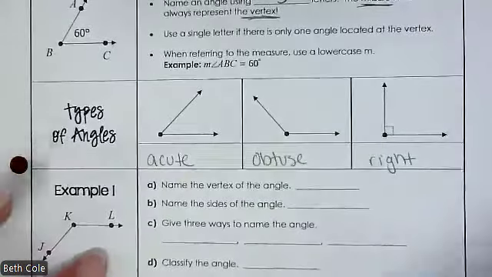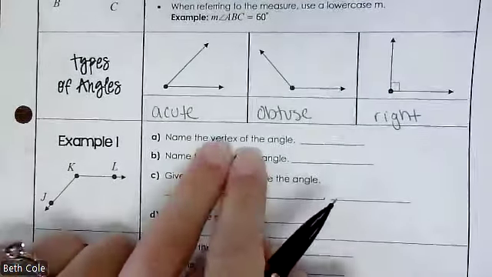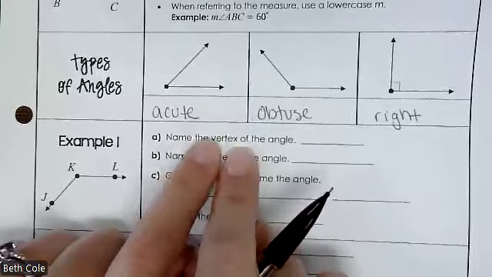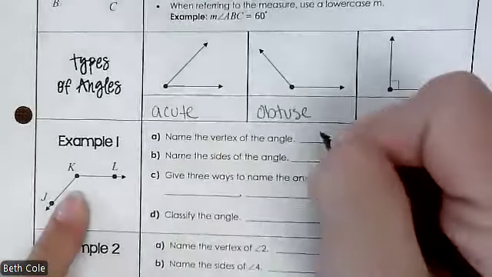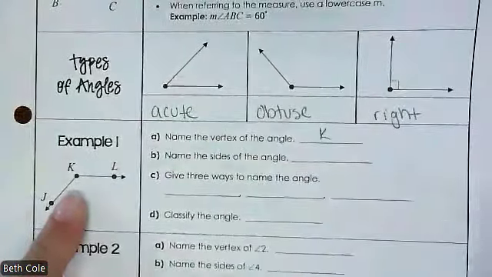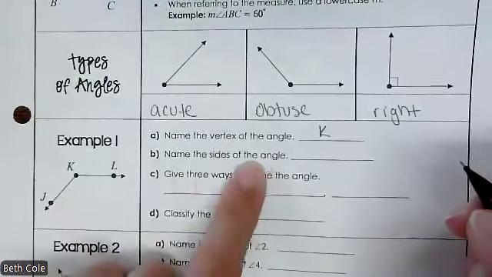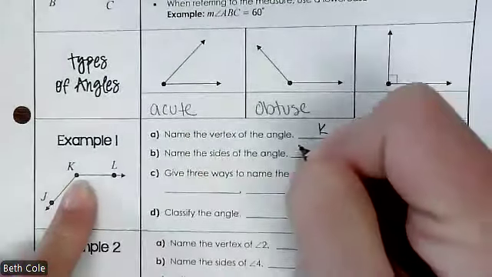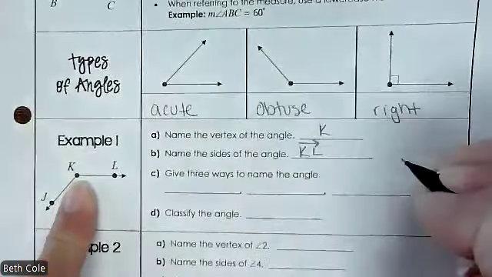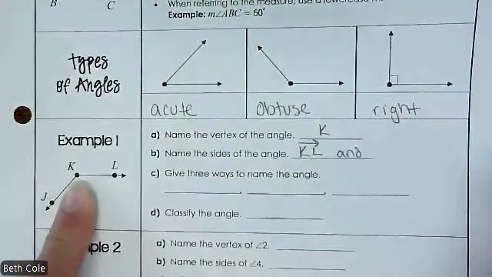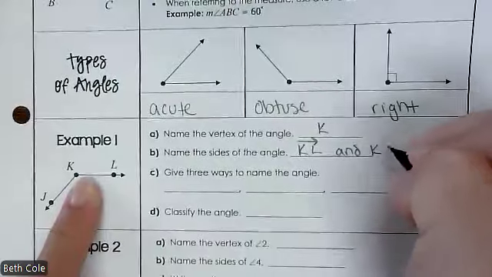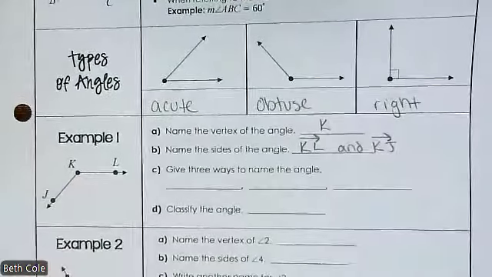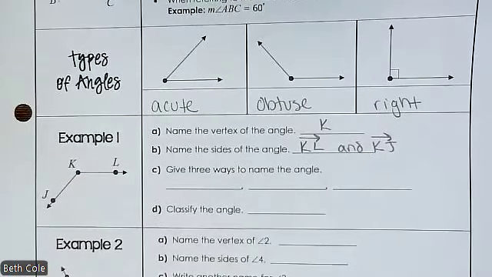All right, so we're going to use this picture to name all our things. Name the vertex of the angle. Which letter is the vertex? K. That was super difficult, right? Name the sides of the angle. Now there's 2 sides. Yeah, KL is one of them. And then the other one, KJ. Perfect. Those are 2 rays, KL and KJ.